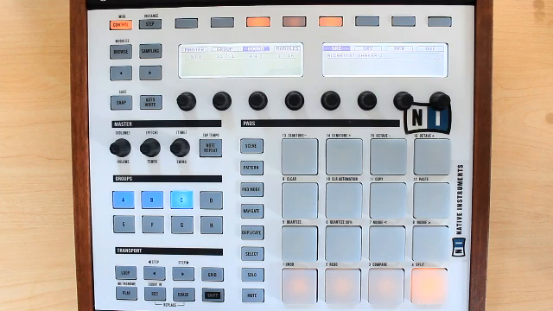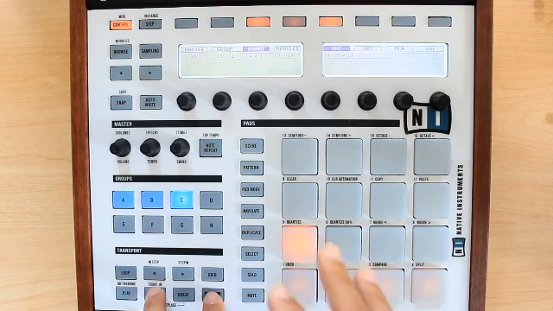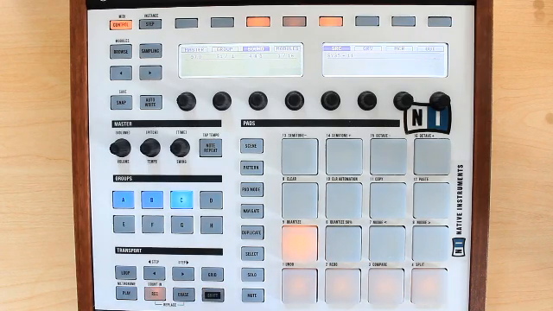We'll load it on pad 5. When we press play, then shift and record, it's going to count us in, then we hit that crash right on the 1. That's just a basic drum beat up under the sample.